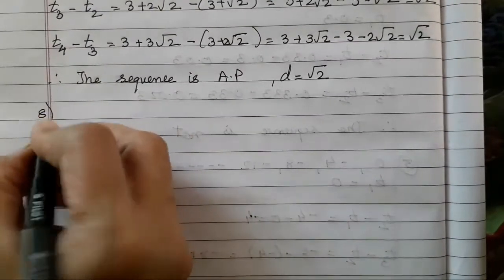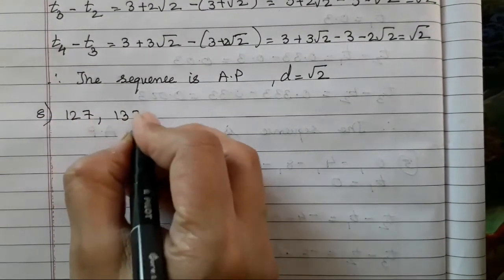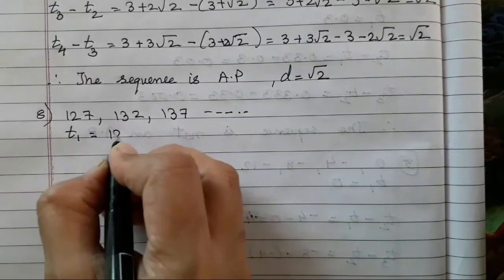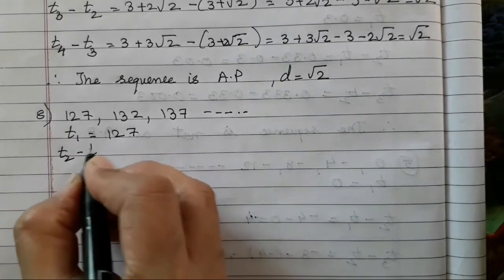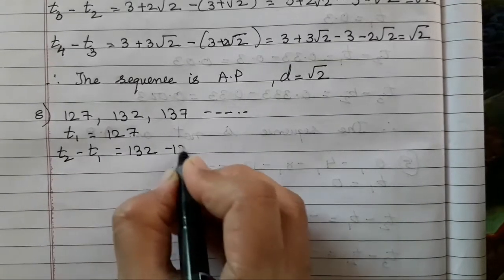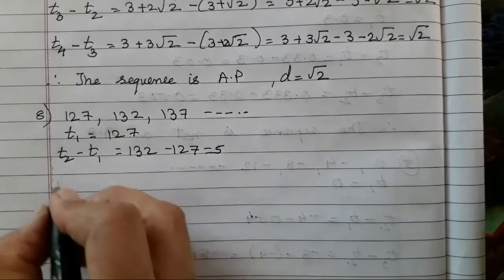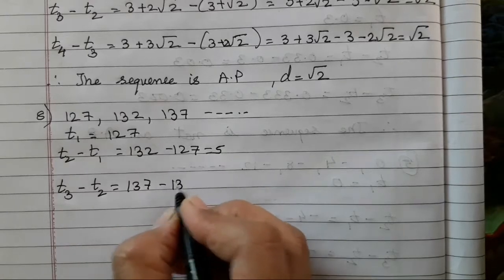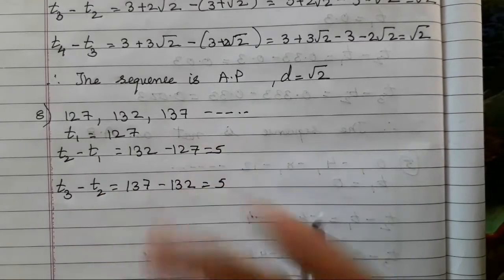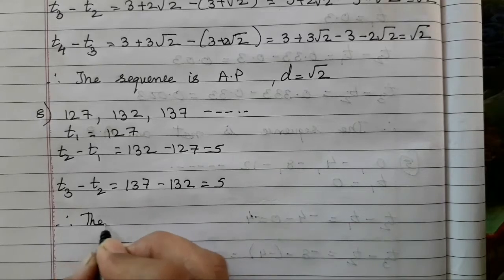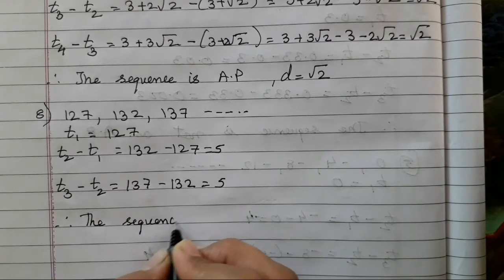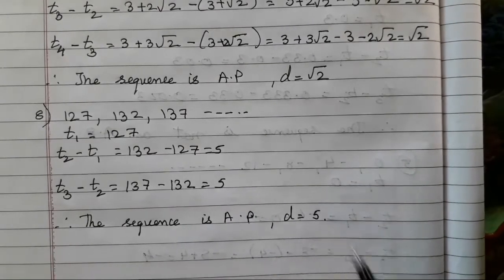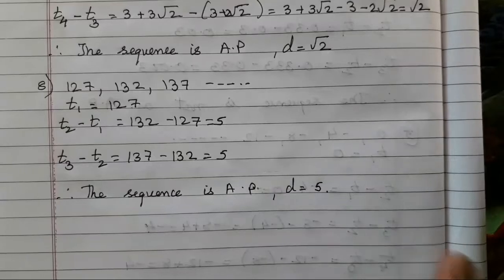8th sum, 127, 132, 137. T1 is 127. T2 minus T1 is 132 minus 127, which is equal to 5. T3 minus T2 is 137 minus 132, which is also equal to 5. The difference is the same. So the sequence is an AP where the difference is 5.